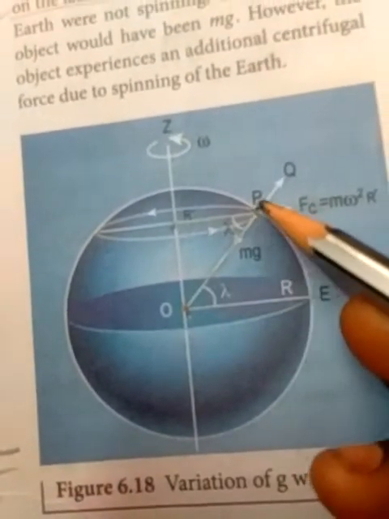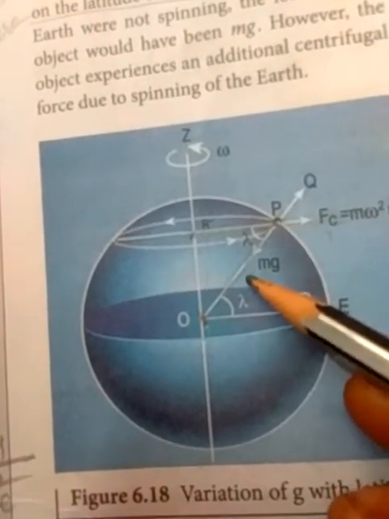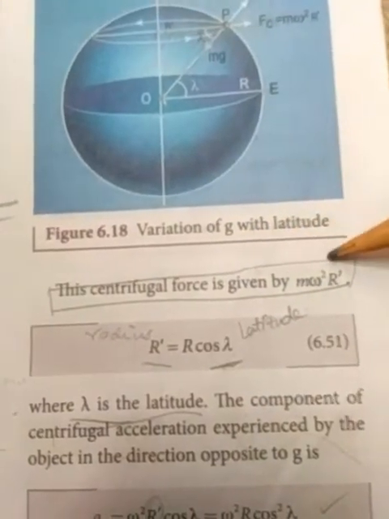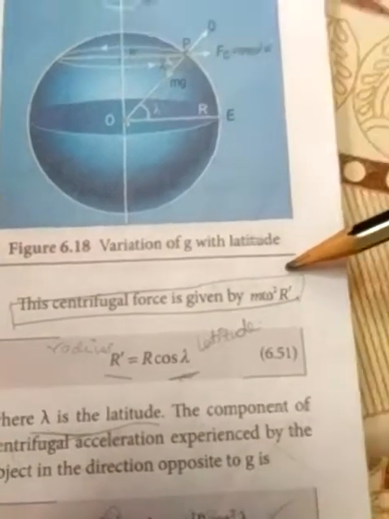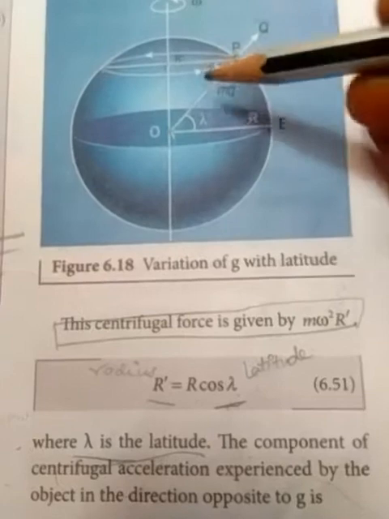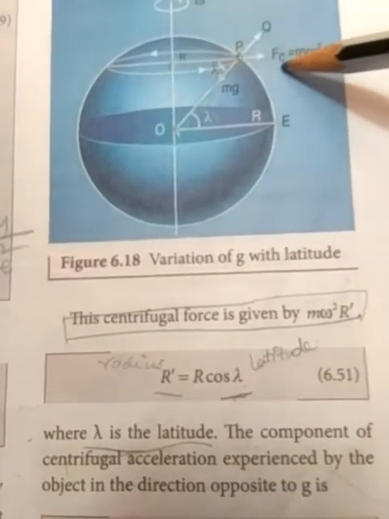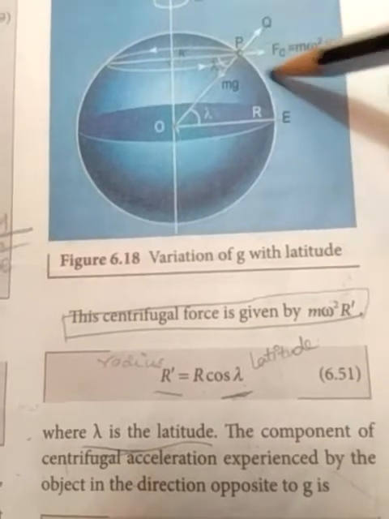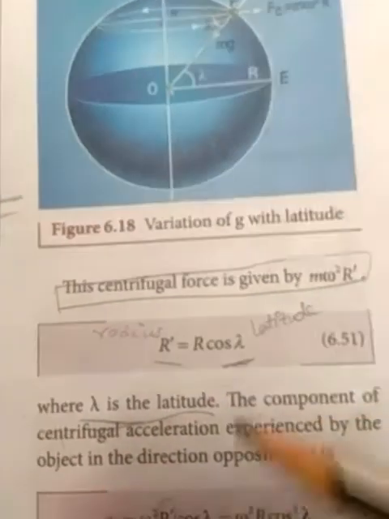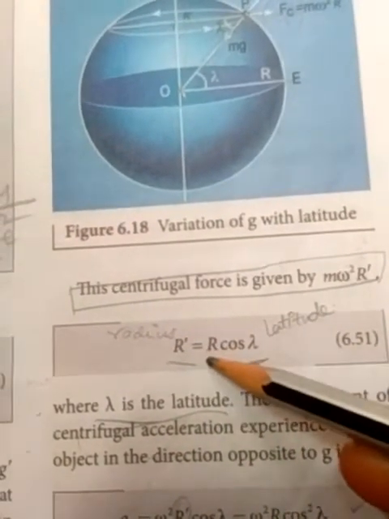So here, Newton's second law of force: since the force is applied here, I take these values as mg. Okay. So next you see that the centrifugal force is given by m omega squared r dash. We can say omega squared r dash, which we have called the centripetal force. So r dash is equivalent to R cos lambda.